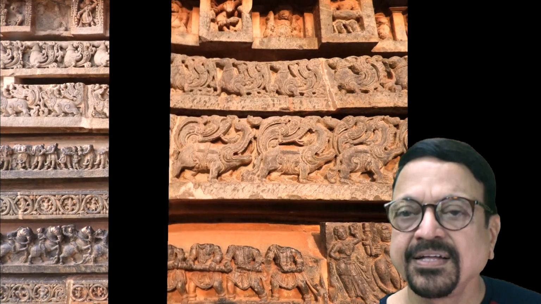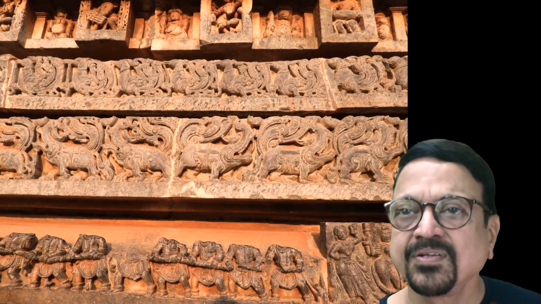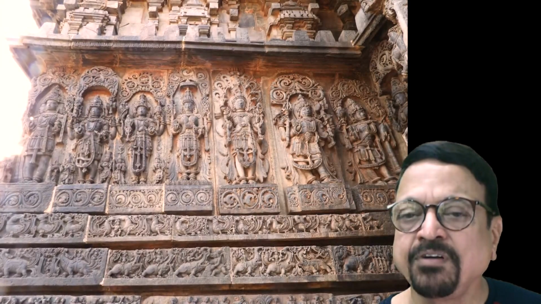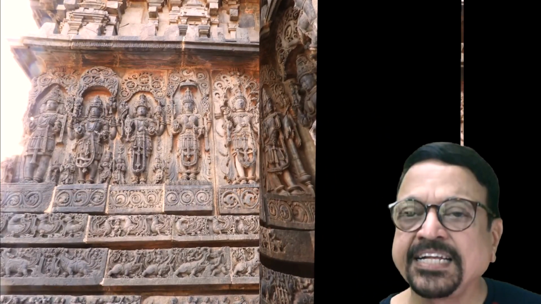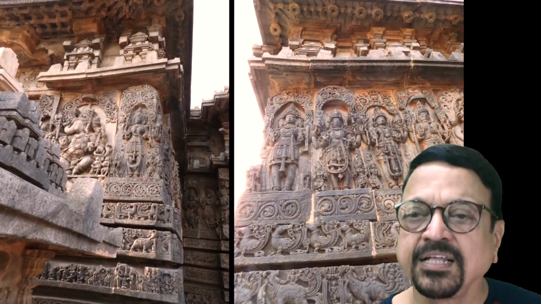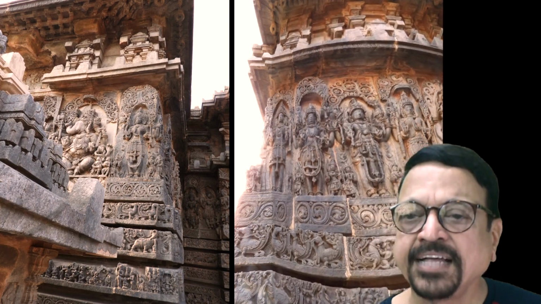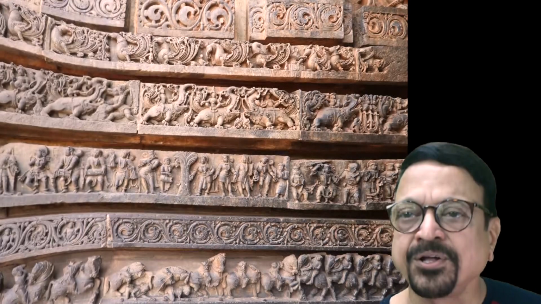Look, not even a single inch is left. Now here we are mainly seeing the horses and warriors. See how nicely they are carved. And fortunately, everything is well preserved. Why? There are two things. One thing, it is in soft stone. That stone is a bit soft when you carve, but as the days go by, it becomes harder and harder.